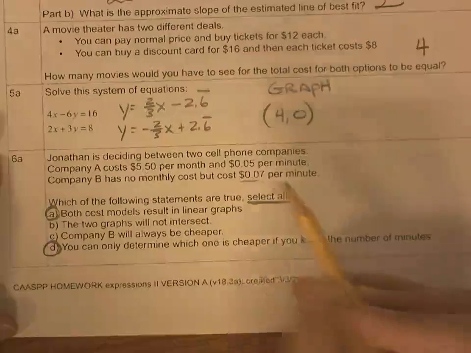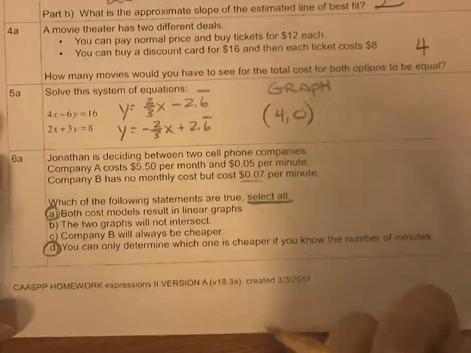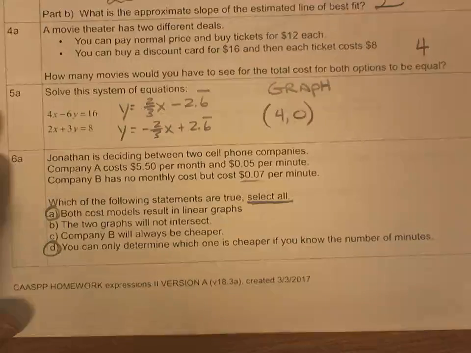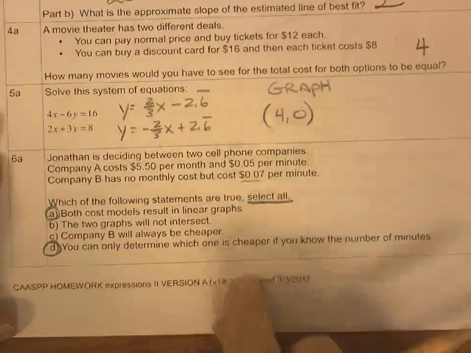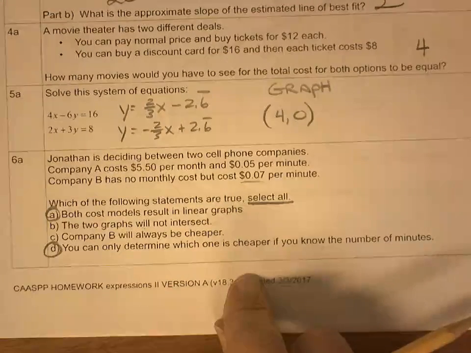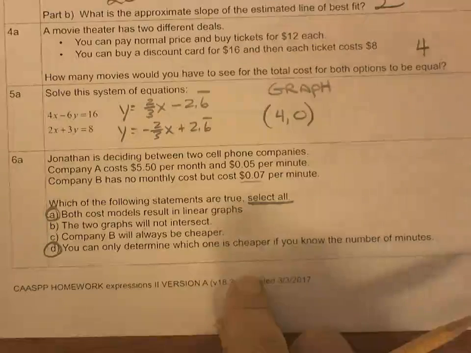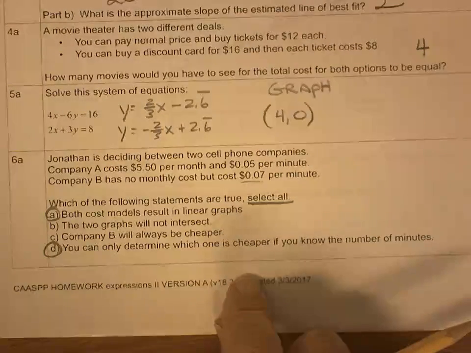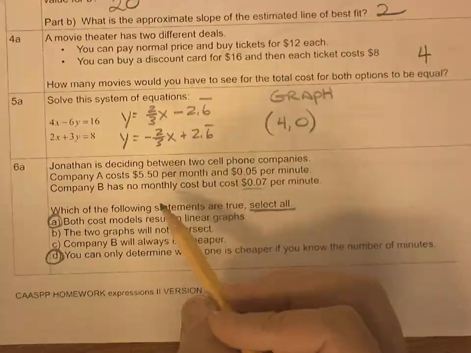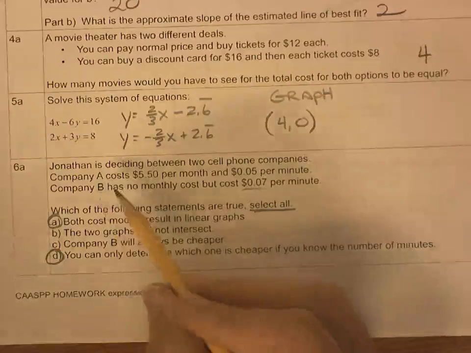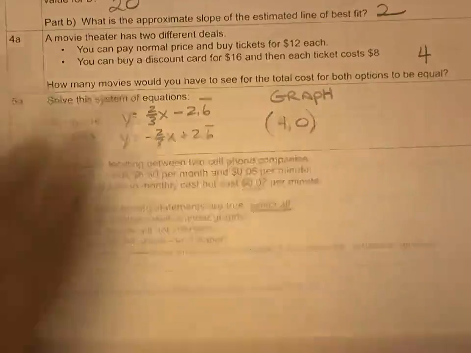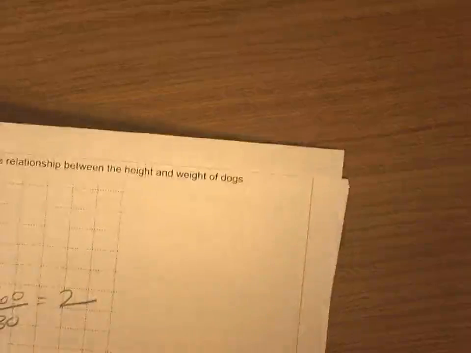No, if I talk for a couple hours, it's probably going to be more expensive. I could figure out where it becomes more expensive, but I'm not going to. You can only determine which one is cheaper if you know the number of minutes. That's correct. Which one should you buy? What phone? You don't know until you really think about how often you're going to use that phone. If you talk for 1 minute, you should get company B. 10 minutes, company B. 1,000 minutes, I don't know, company A. Okay.